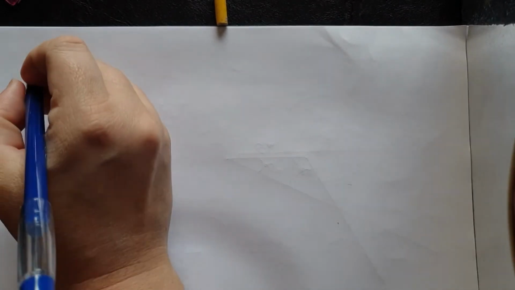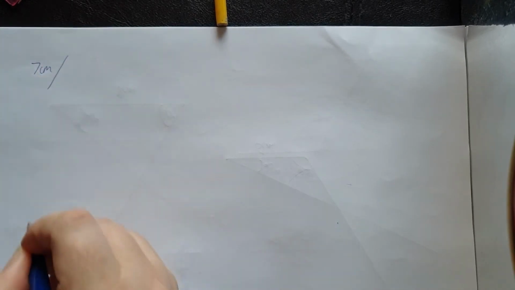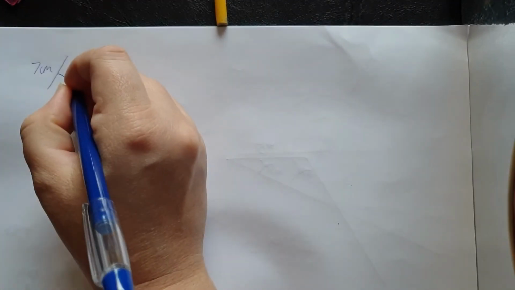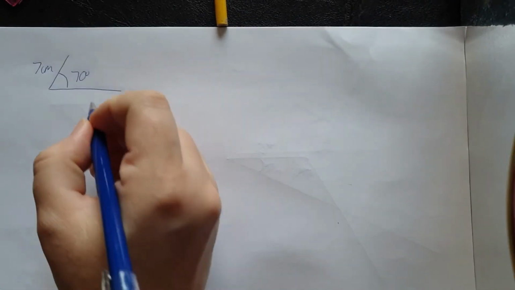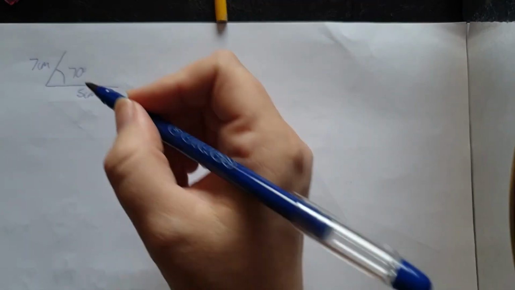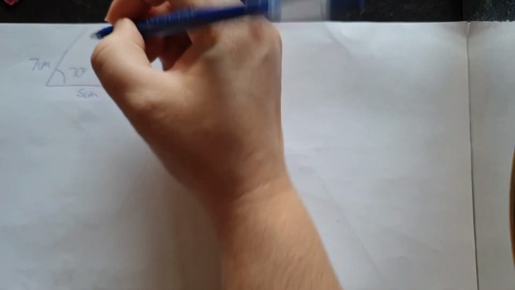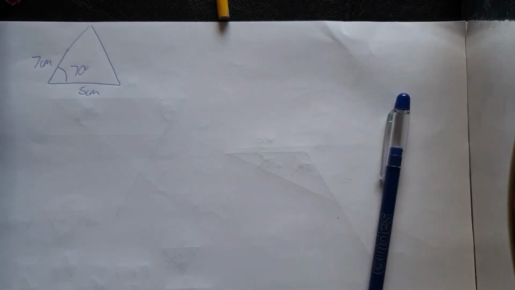So the first one I'm going to do is a side of 7 centimetres, an angle of 70 degrees, and the other side of 5 centimetres. Now clearly when I've sketched this, I've drawn the 5 centimetre base larger than the 7 centimetres, so I'm just going to extend that out a bit more so I get a better idea of what it might look like. Okay, let's go. Now with these, you always start from the base line.